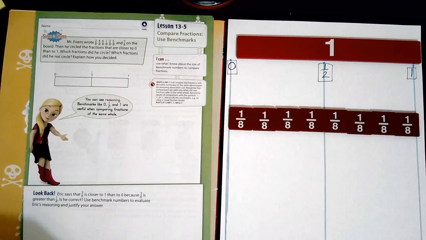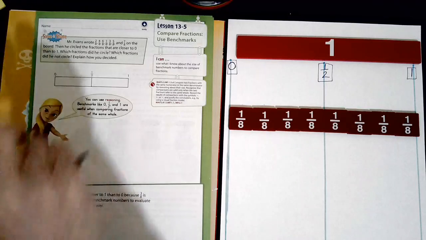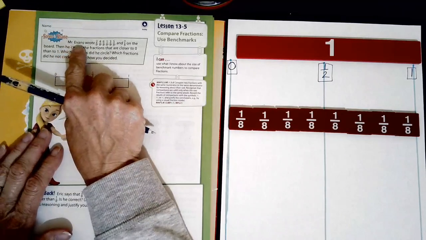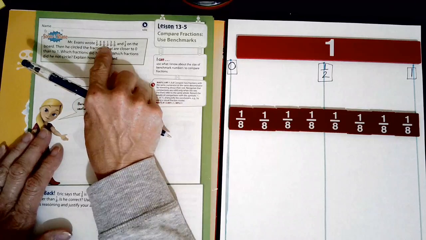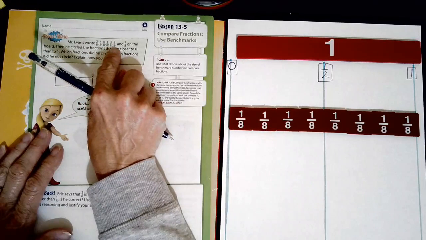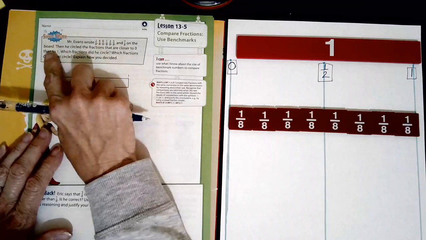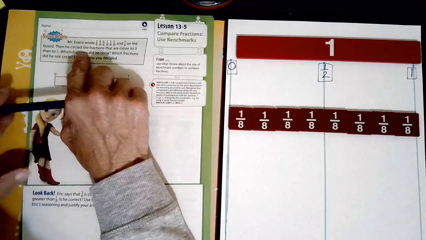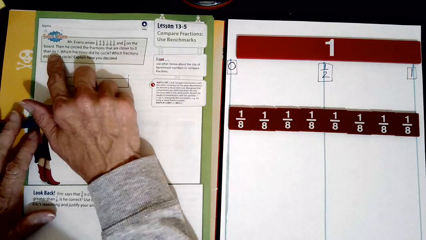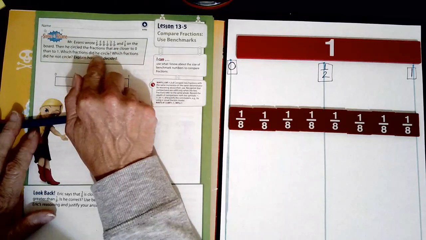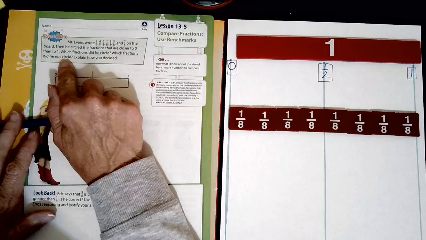Today we are going to start our lesson 13-5, comparing fractions using benchmarks. Let's look at our problem. Mr. Evans wrote 2 eighths, 4 eighths, 6 eighths, 1 eighth, 3 eighths, 5 eighths, and 7 eighths on the board. Then he circled the fractions that are closer to 0 than to 1. Which fractions did he circle?